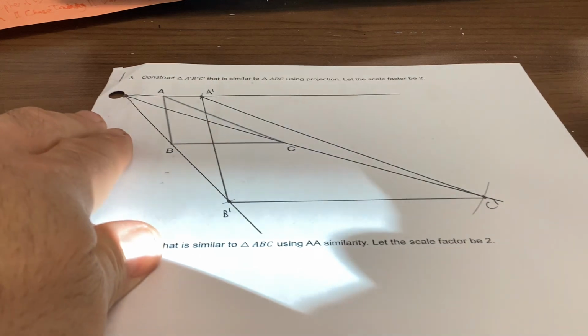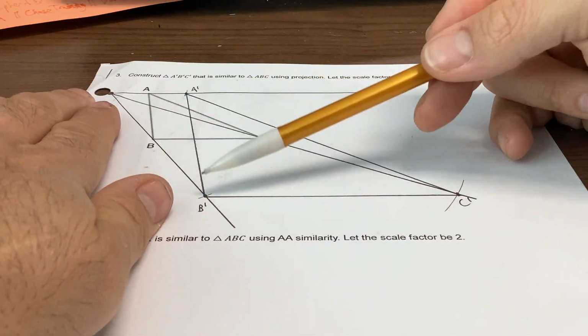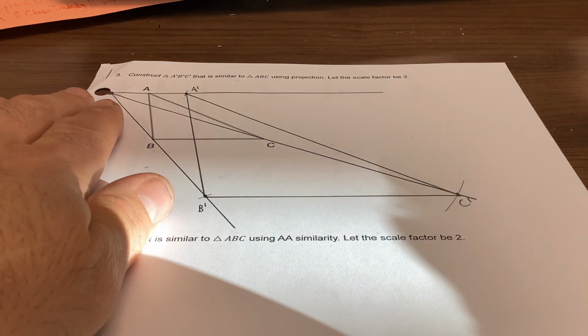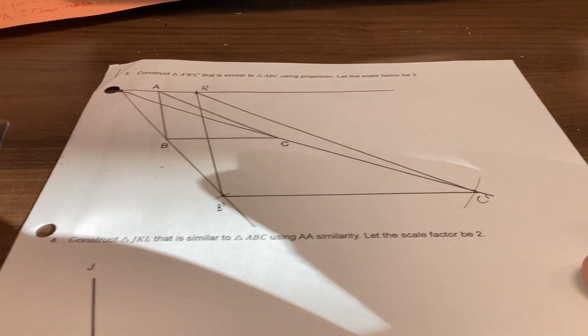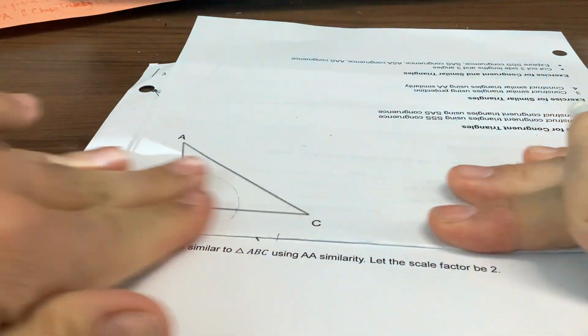All right, so we started off with this triangle right here, and I got twice the length sides triangle here. A prime, B prime, C prime. Good. The last thing we're going to do, here, let me borrow from this one so it's a little cleaner to see what's going on. This will make it easier on you. Okay. All right, let's borrow this little triangle right here.